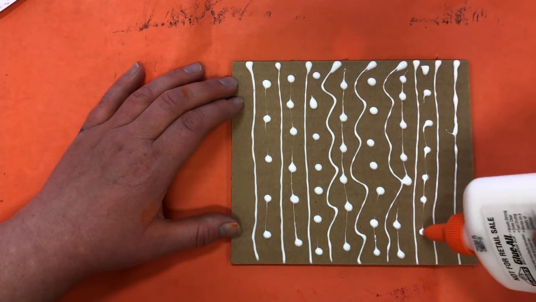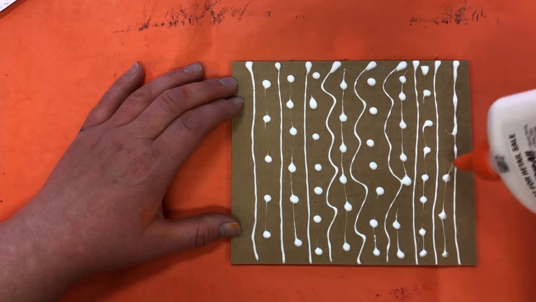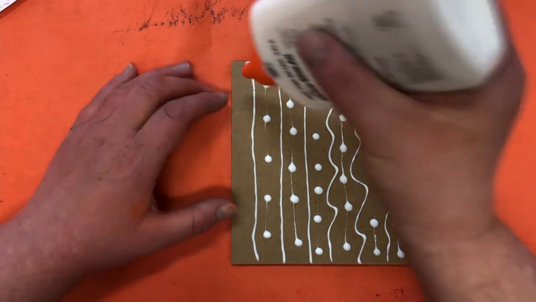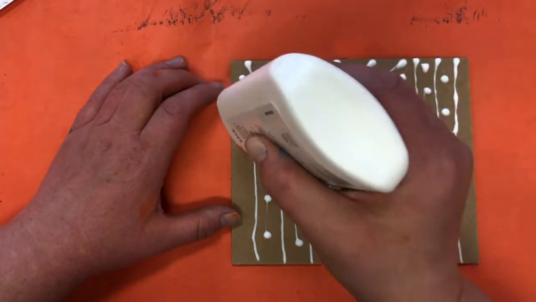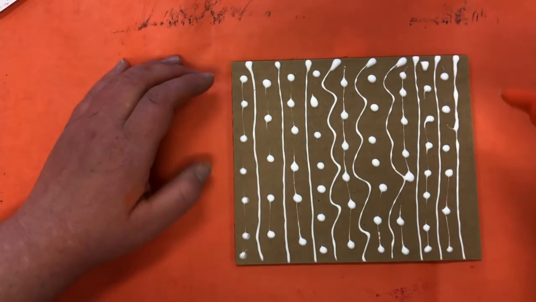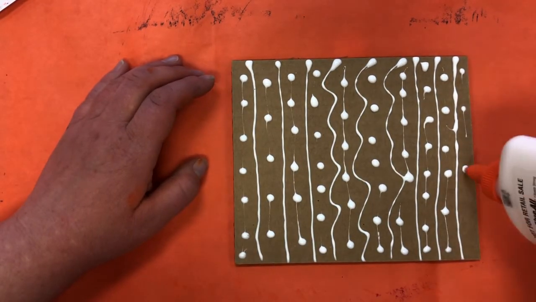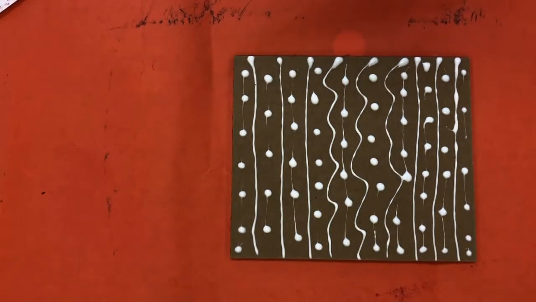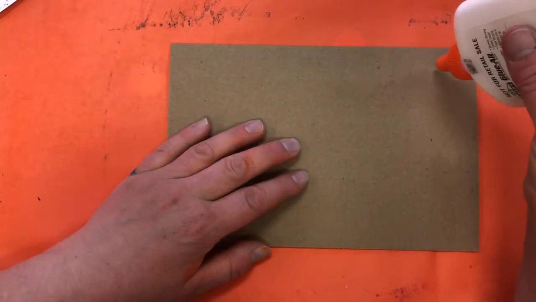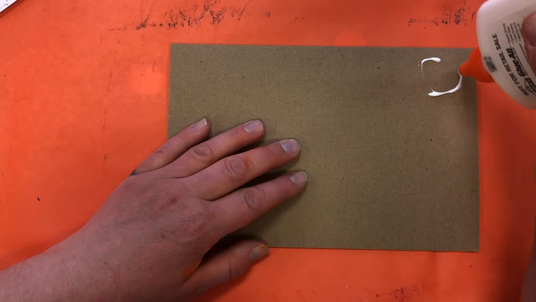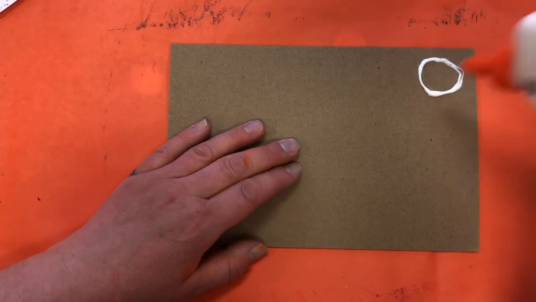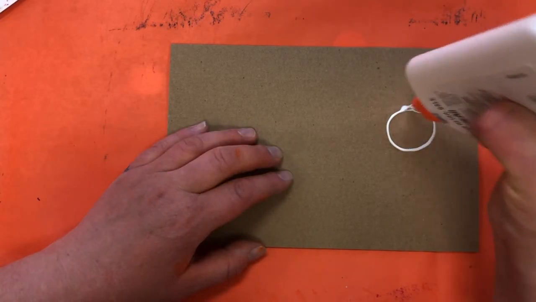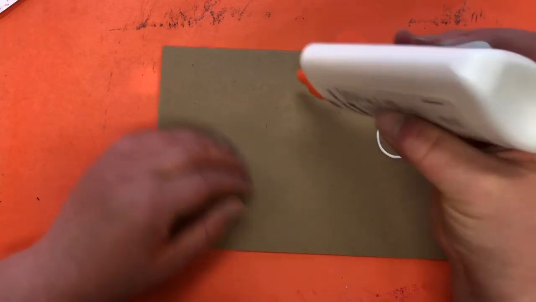Okay, it doesn't have to look like mine. I'll show you some more examples. Okay, so this is mostly dots and lines. If you wanted, you could also draw shapes. Whether it's circles.